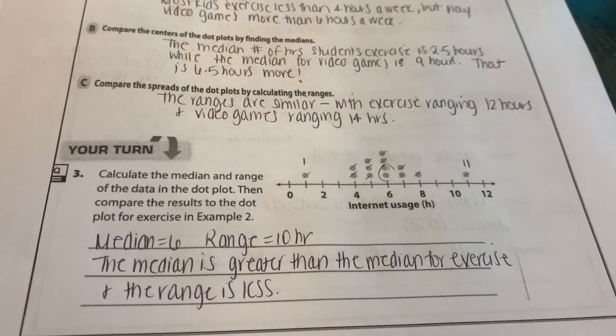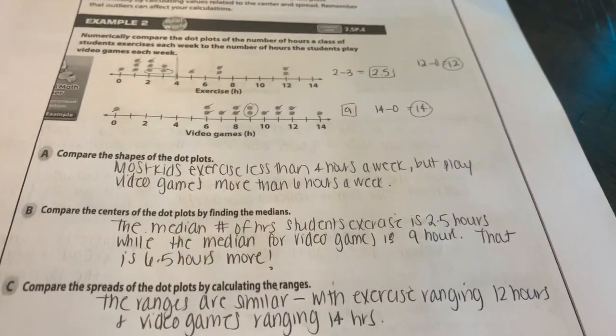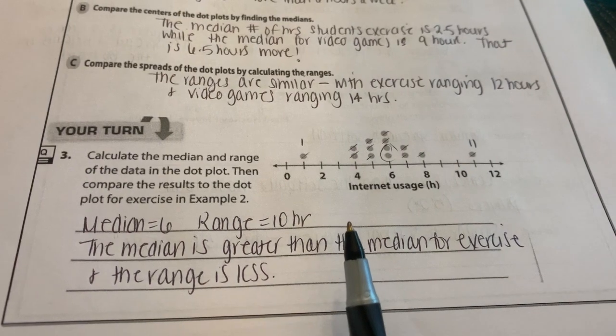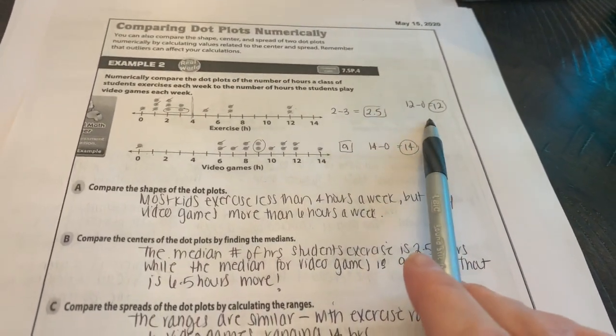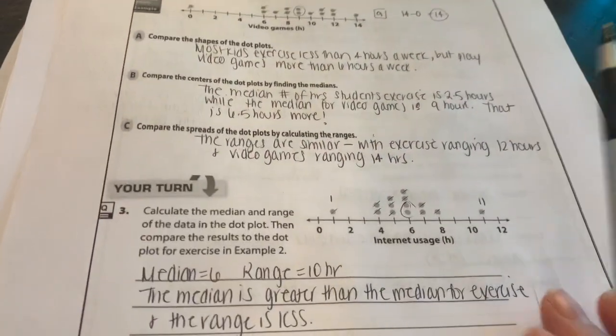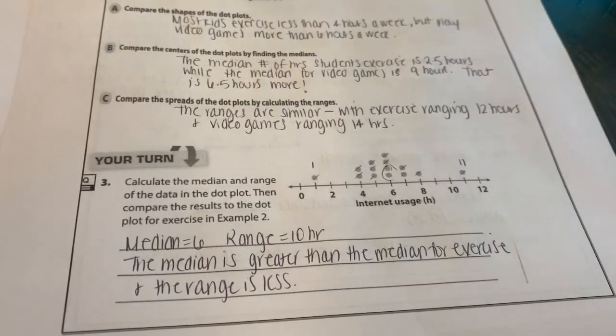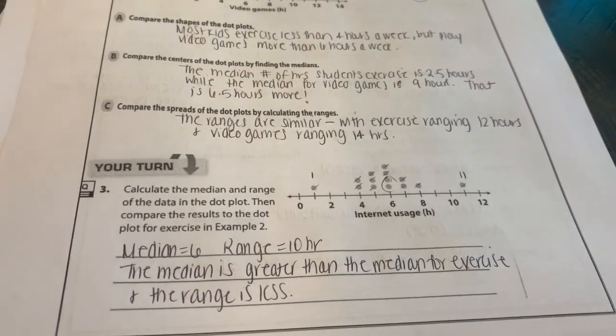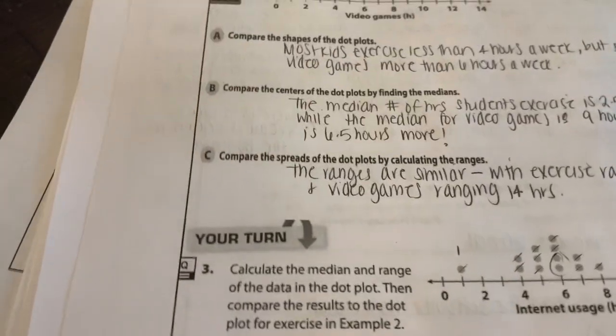If you compare it to the exercise, the median was 2.5, so the median is greater than the median for exercise, but the range is less. The range of hours was 12 for exercise, and the range for internet is 10. So they're very close, very similar. However, it is less than the range for exercise.